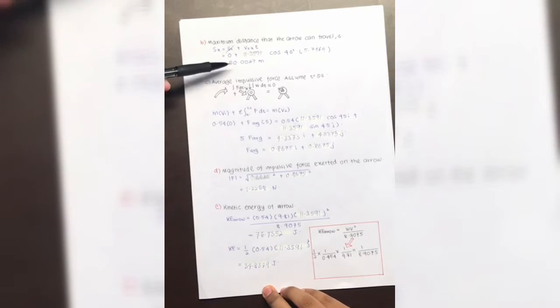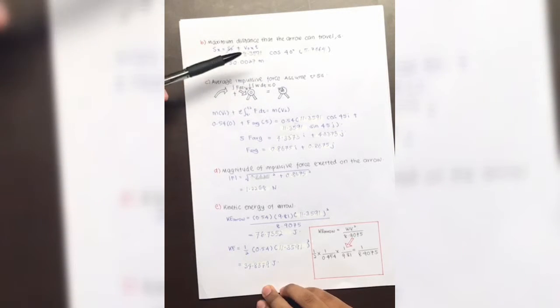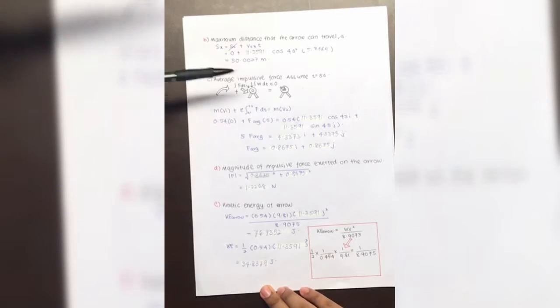Okay, the next question is average impulsive force. For this, we assume that t is 5 seconds. So this is our free body diagram for the impulsive force.